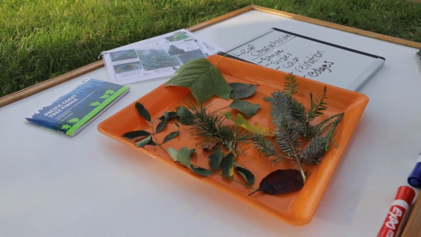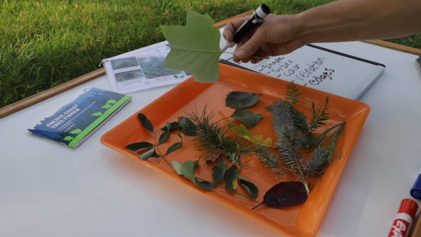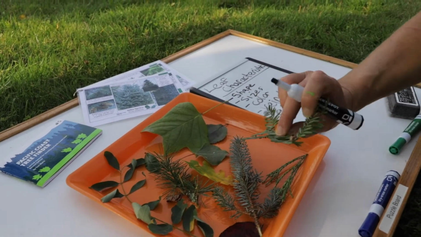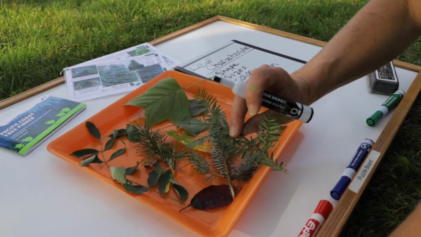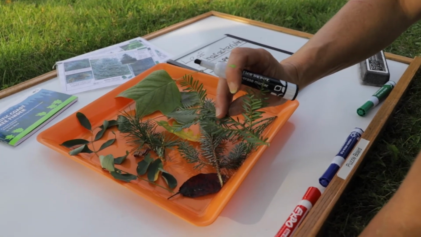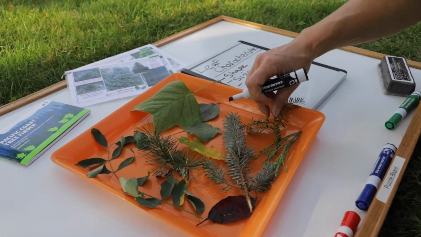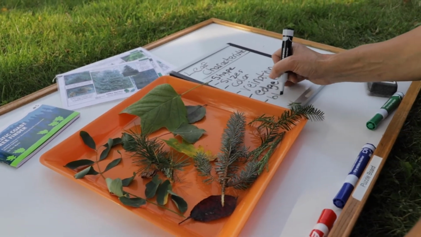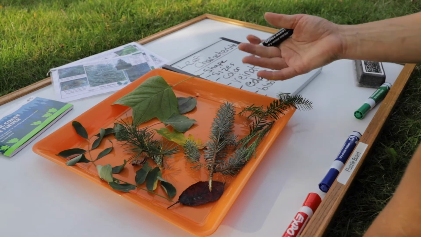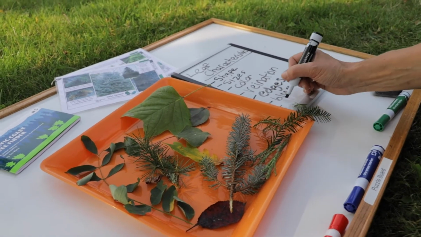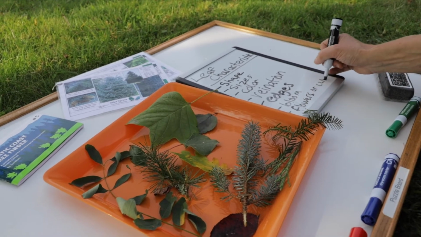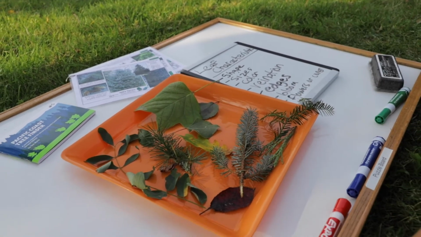You can look at the underside of the leaf to see if there's different colors. So on some of these leaves here, it's a lighter color with a little whitish color on the bottom, versus green on the top. And that's called bloom. You could look to see if it has flowers or cones. All of these and more can be used to help identify a leaf.